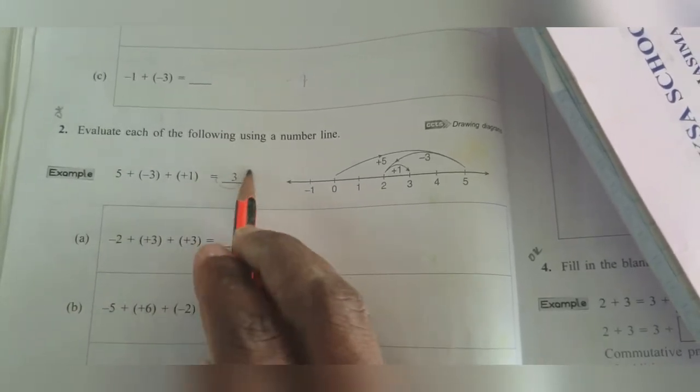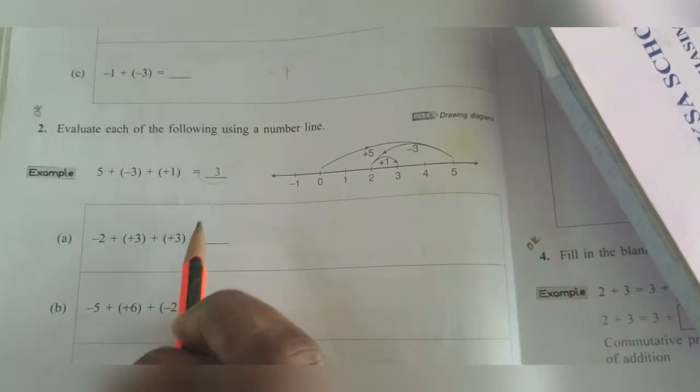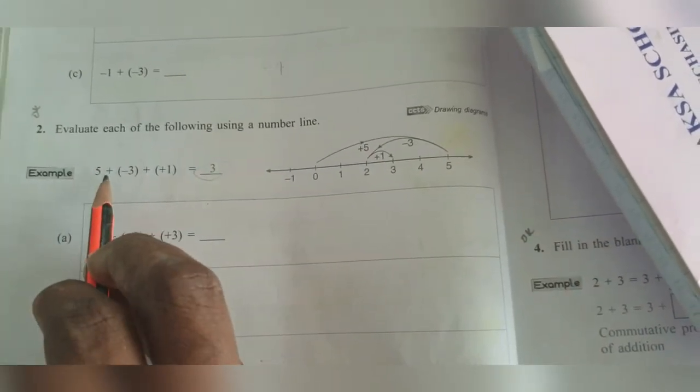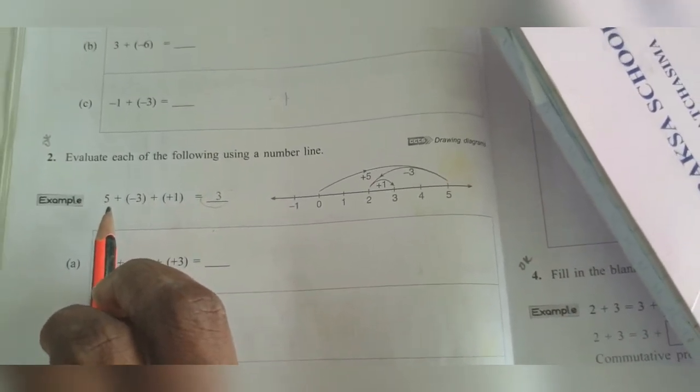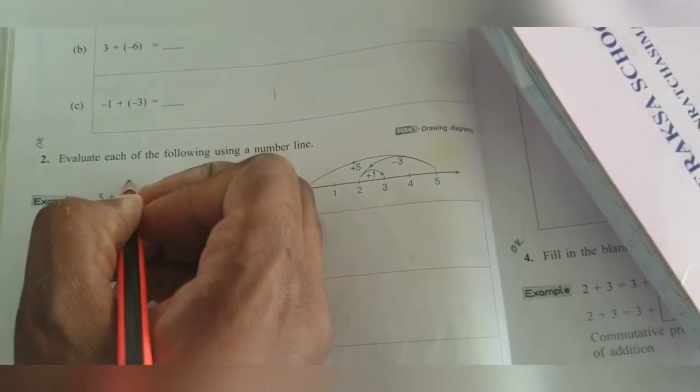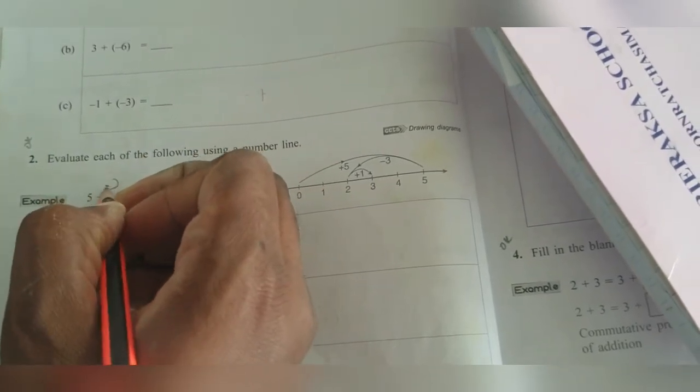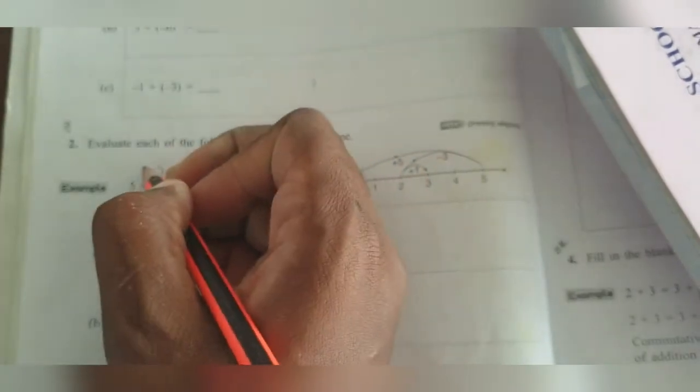We need to find the answer, okay, using a number line. So on your number line, you remember positive times negative equal negative.